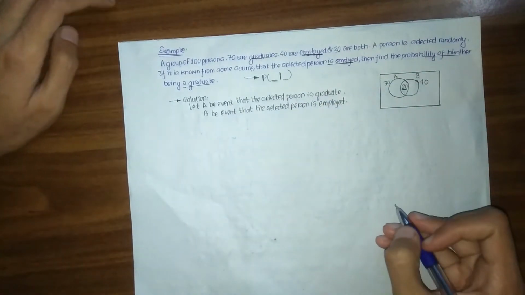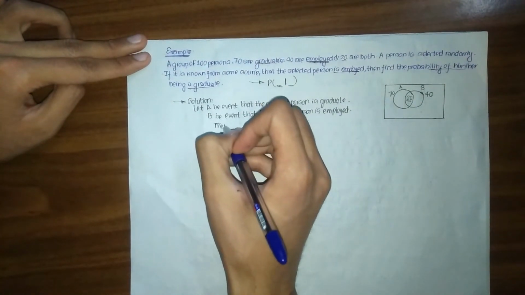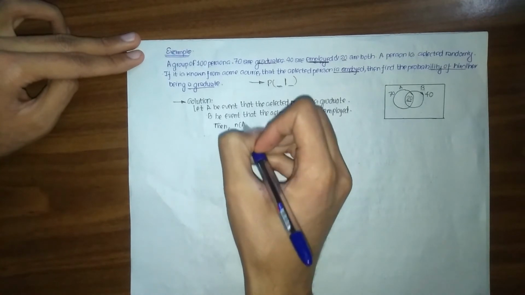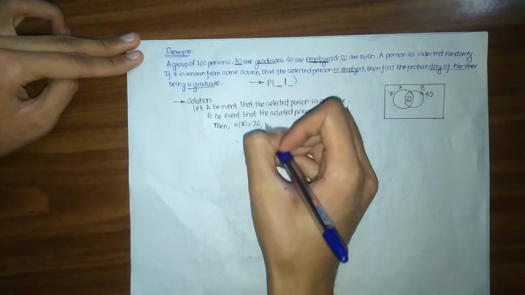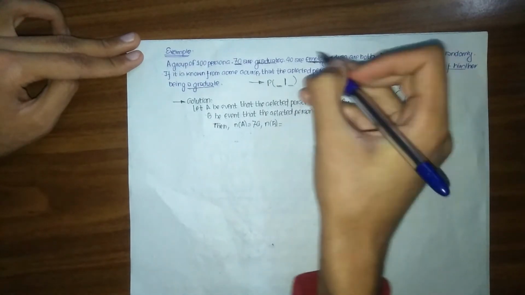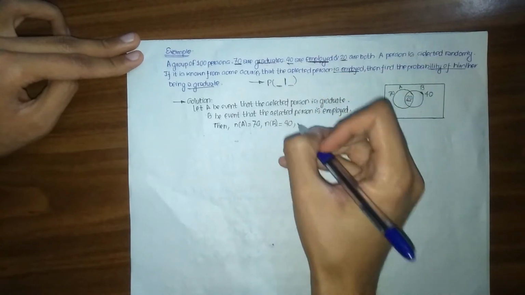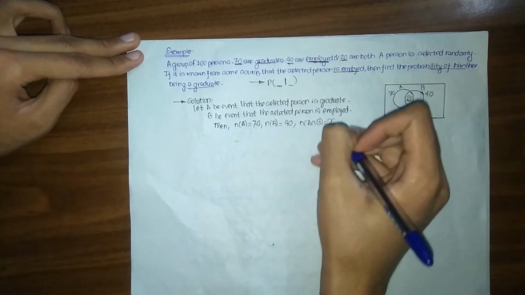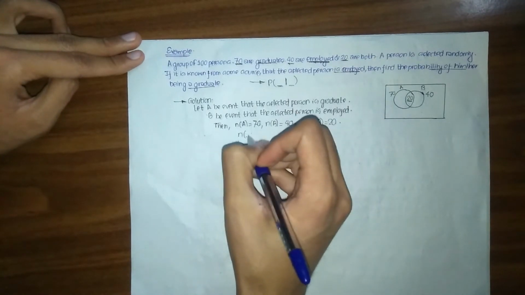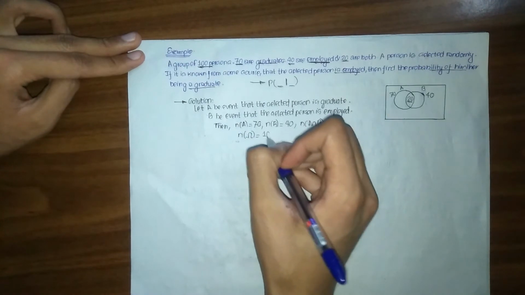Let B be the event that the selected person is employed. Then what we have here is n(A) equals 70, as our question says, and for B, the selected person is employed, n(B) equals 40, and 20 are both. So n(A intersection B) equals 20. Now n(omega), the total number of sample spaces, is 100, so n(omega) equals 100.